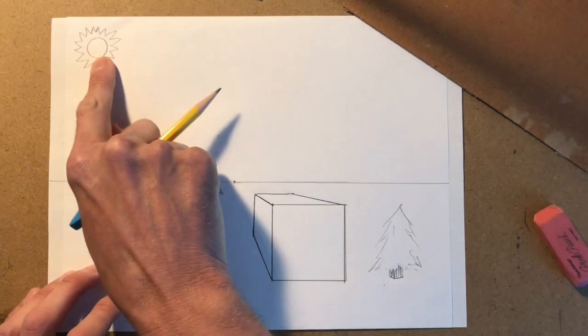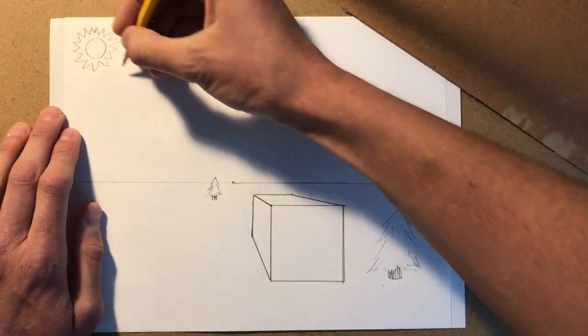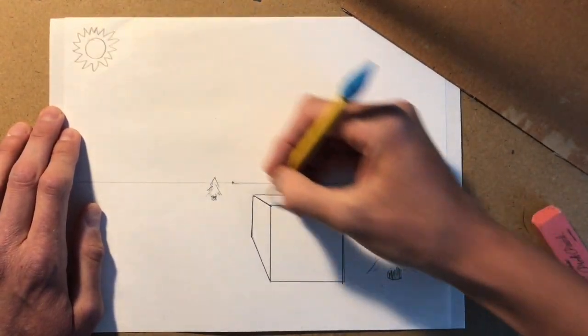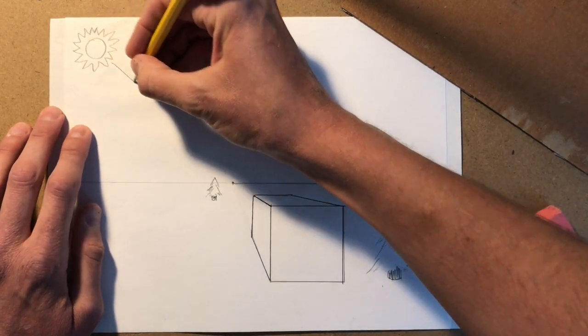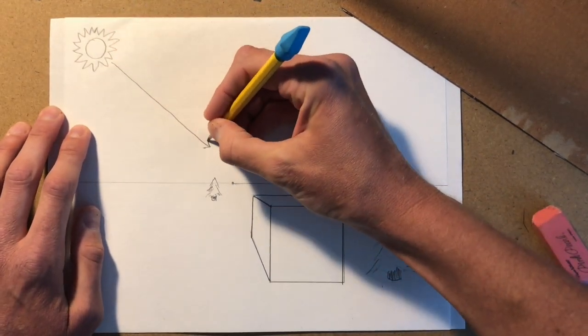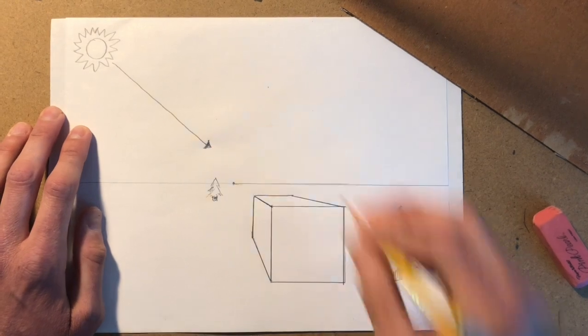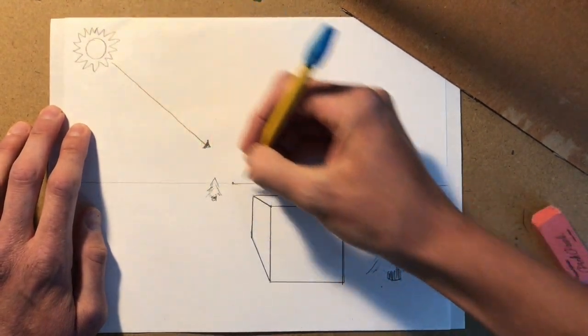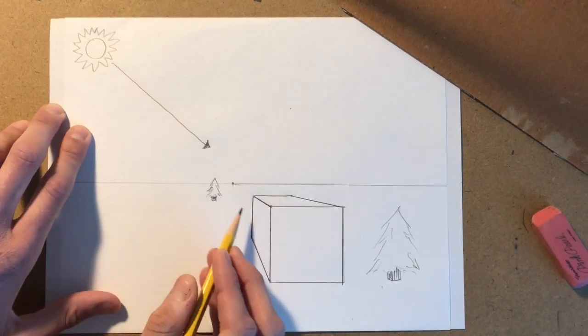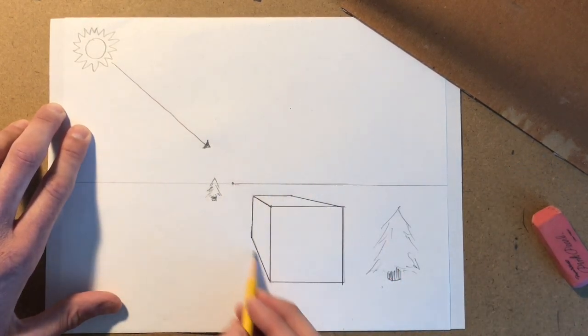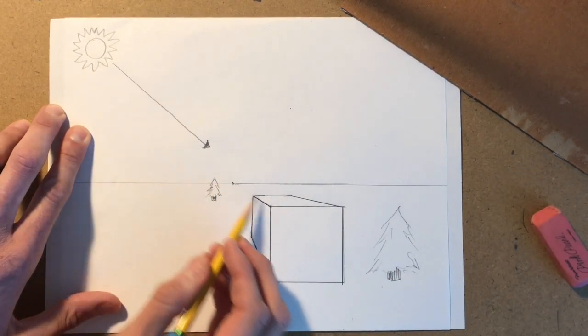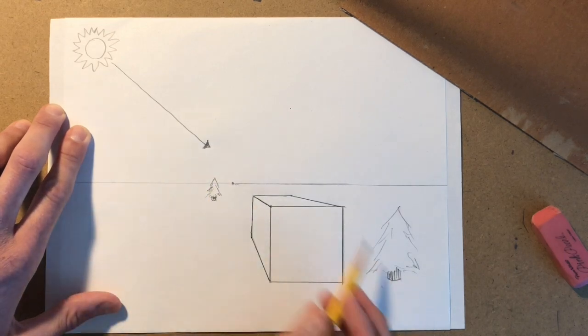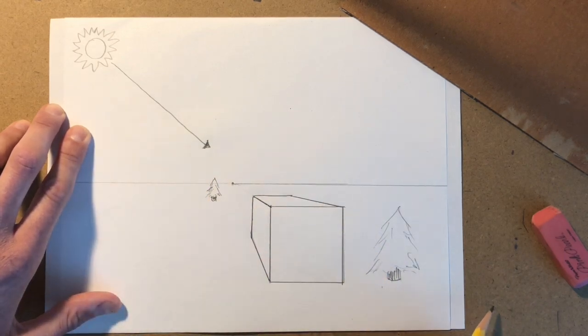And because my light source is here, that means all the light coming from my light source is going in this direction. You notice that? So that means if the light is coming in this direction, the shadows that are created by my objects are going to follow that same direction as well.